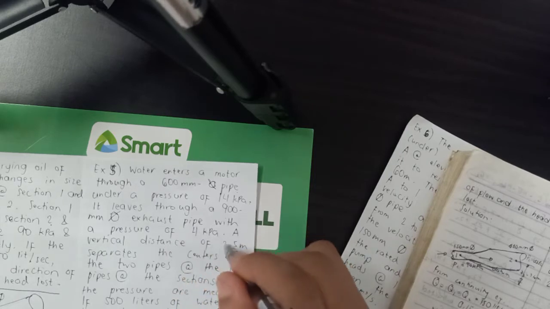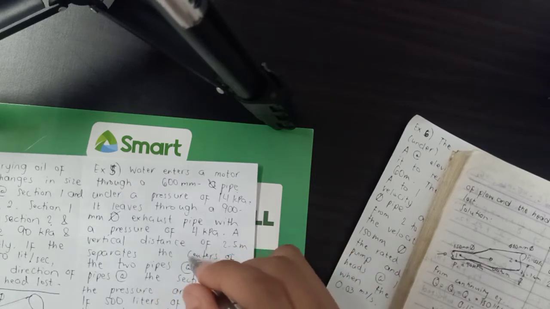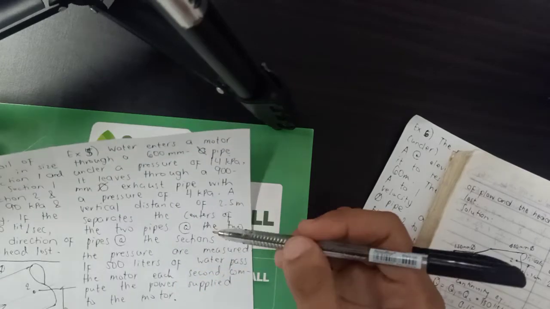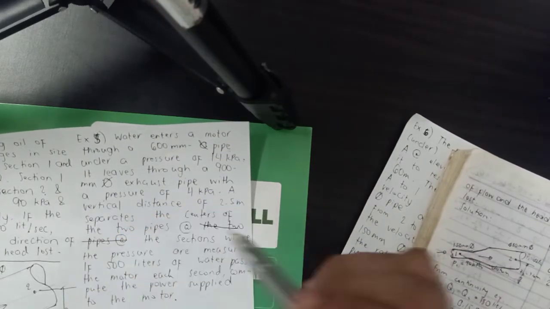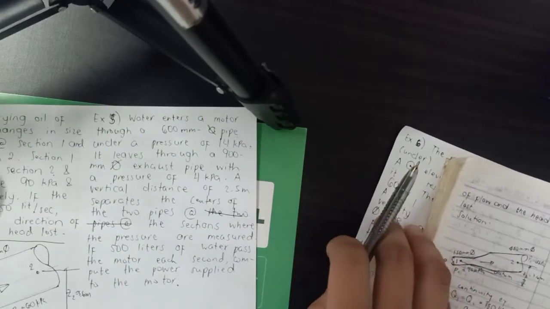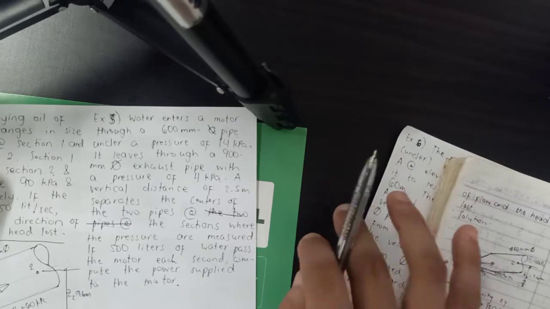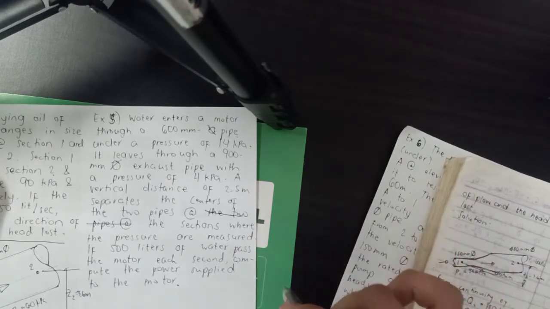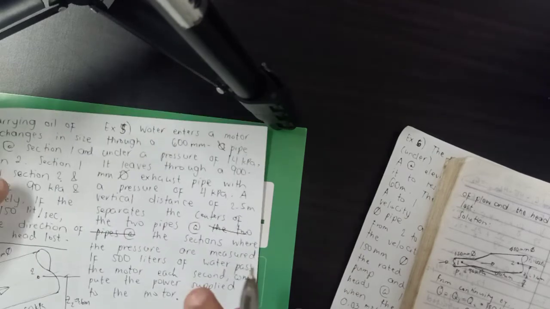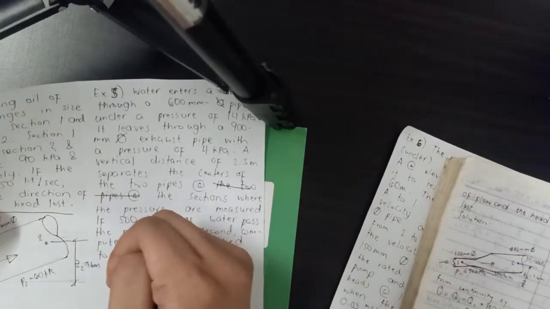A vertical distance of 2.5 meters separates the centers of the two pipes, the sections where the pressures are measured. If 500 liters of water pass the motor each second, compute the power supplied to the motor. So power supply is involved here. So let's illustrate so that we can solve it.